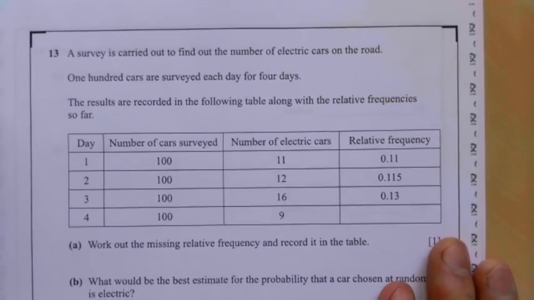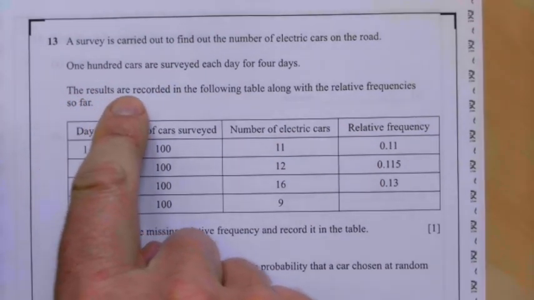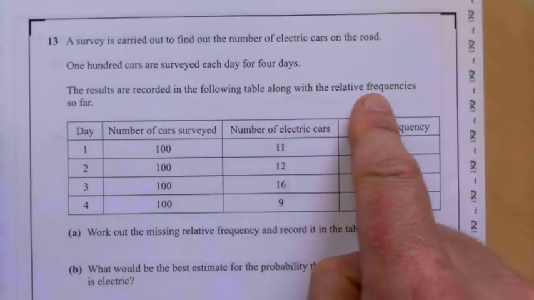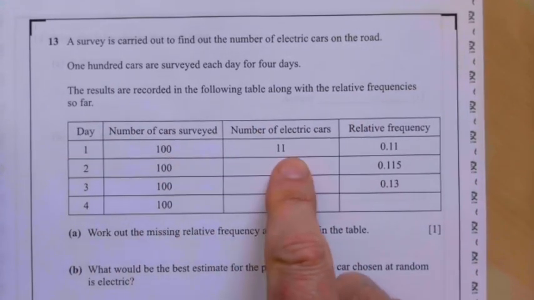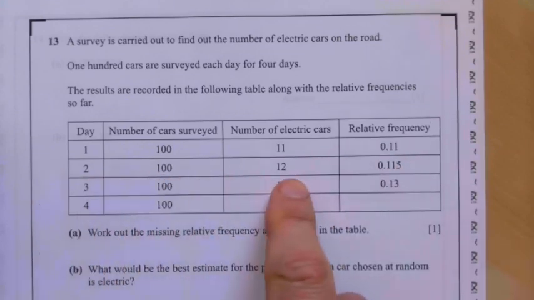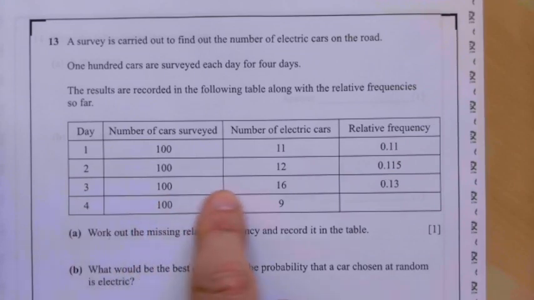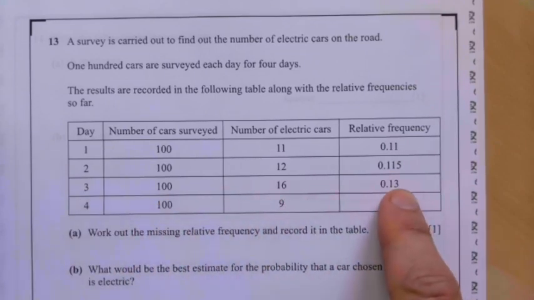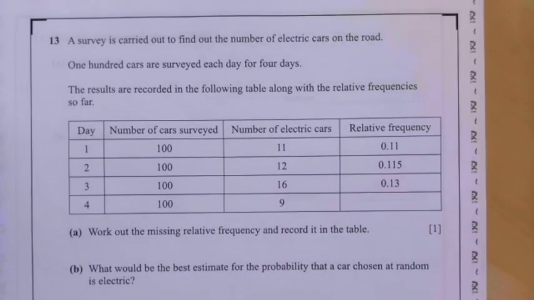A survey is carried out to find out the number of electric cars on the road. 100 cars are surveyed each day for 4 days. The results are recorded in the following table along with the relative frequencies so far. Day 1, number of electric cars, 0.11. Day 2, number of electric cars, 0.115. Day 3, number of electric cars, 16, 0.13. And day 4 is going to be 9. Work out the missing relative frequency and record it in the table.